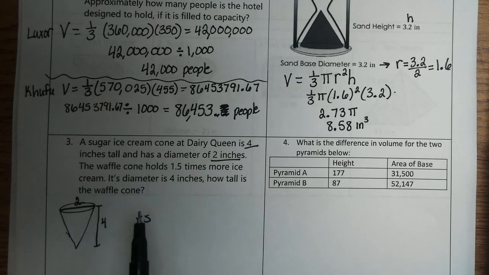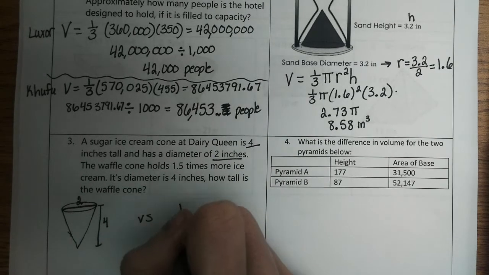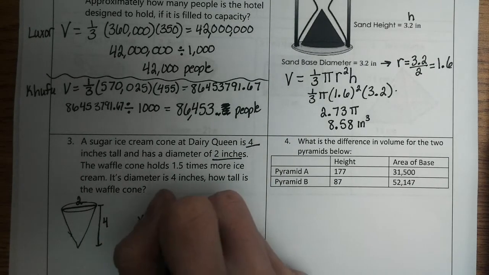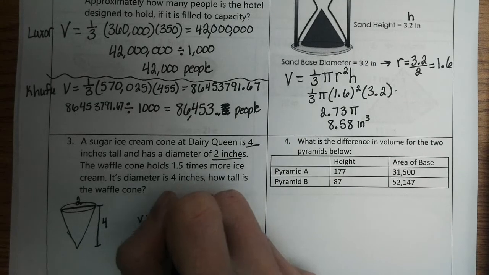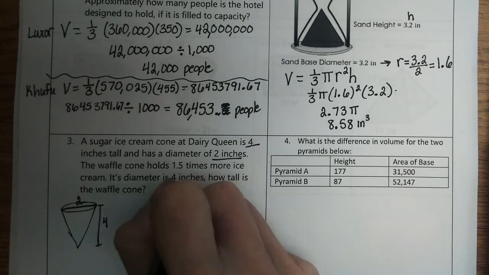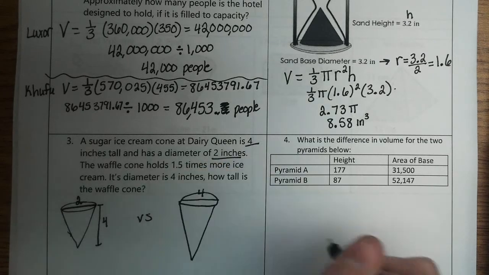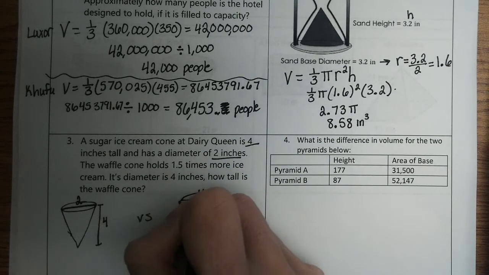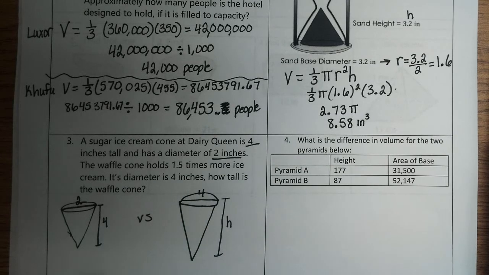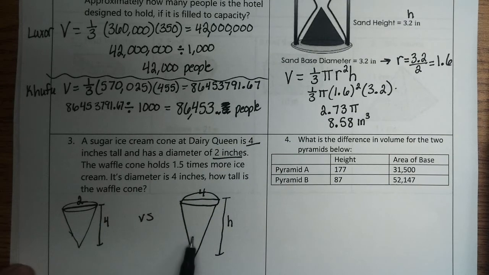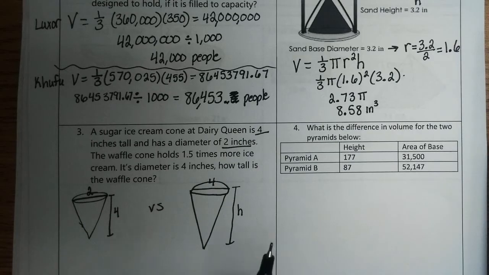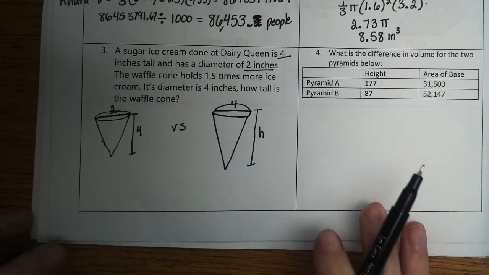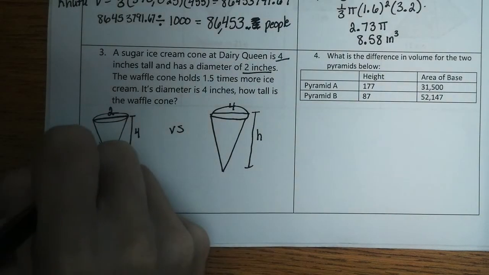Versus a waffle cone that holds 1.5 times more. So the waffle cone is bigger, so I'm going to draw it bigger. Its diameter is 4 inches. We're wondering how tall it is. Okay, so if we can find the volume of this, we know the volume of that one, because we could just multiply by 1.5. So I'm going to get to work finding the volume of my small one.